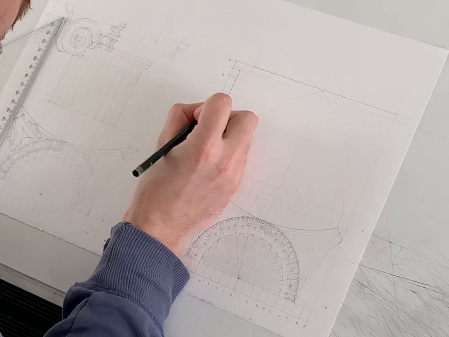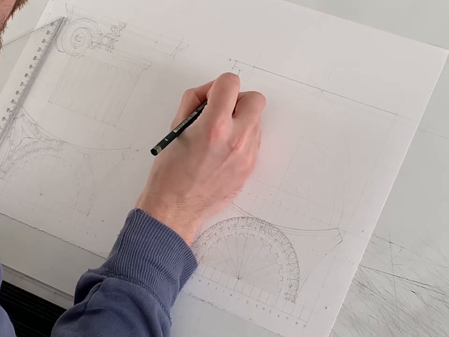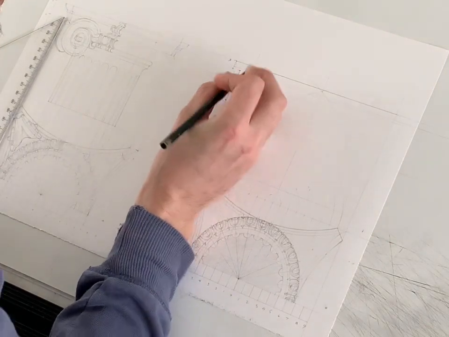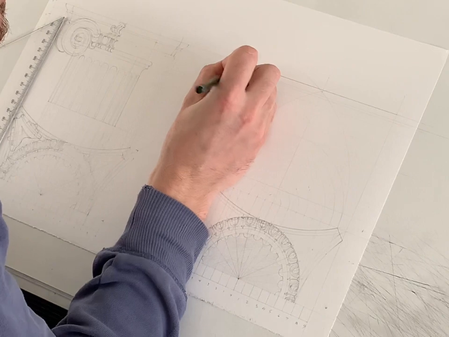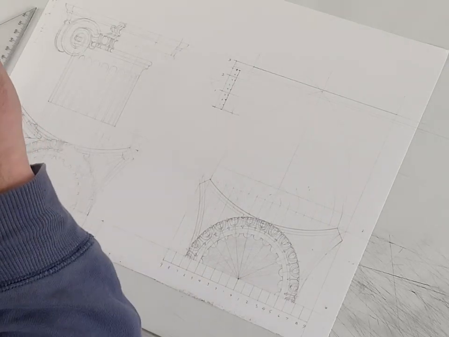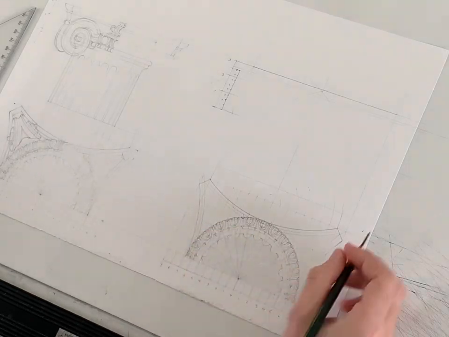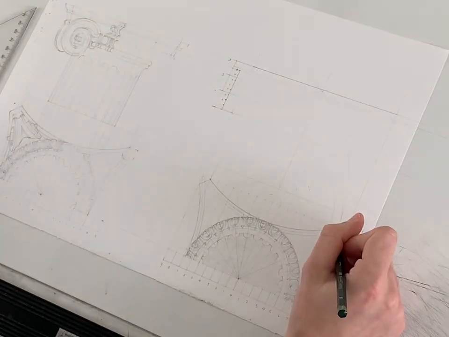So I'm going to number those. 1, 2, 3, 4, 5, 6, 7, 8. Okay, because we're going to need that. We're going to need those spaces for our elevation drawing. Okay, so let's have a look. What do I want to do here?